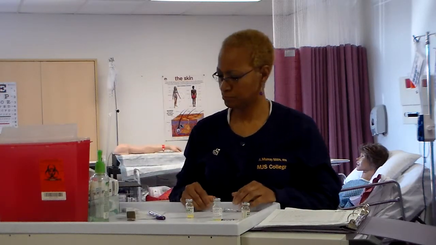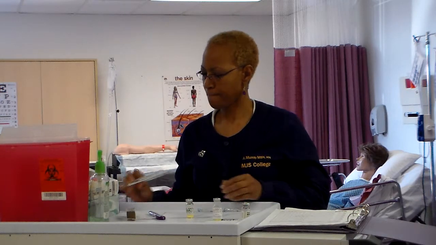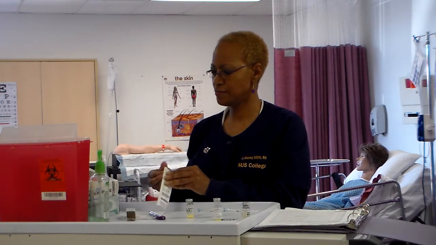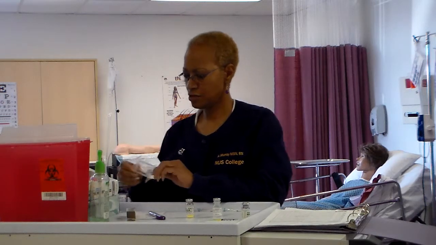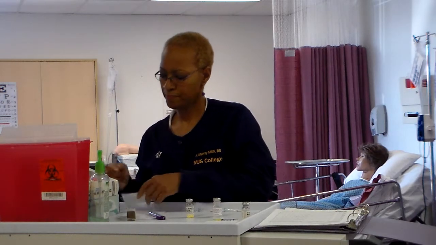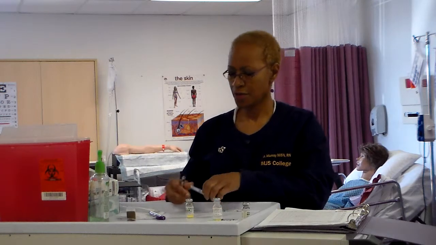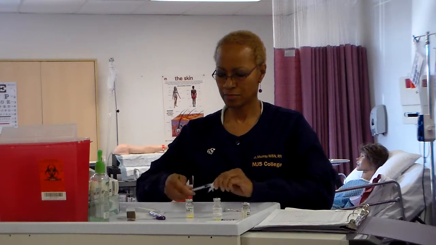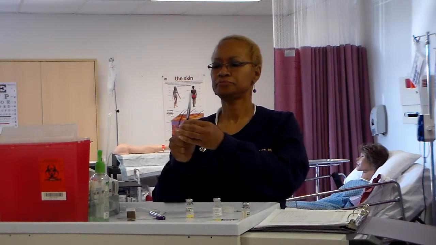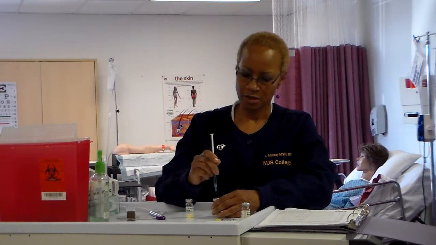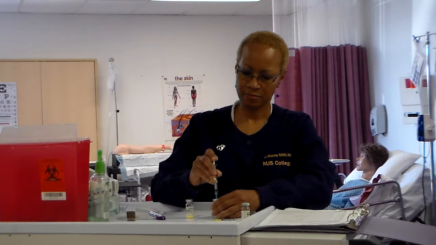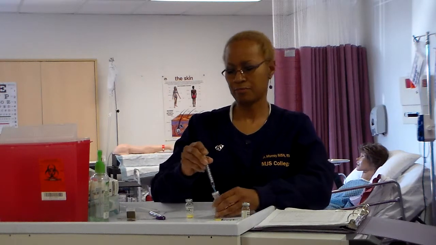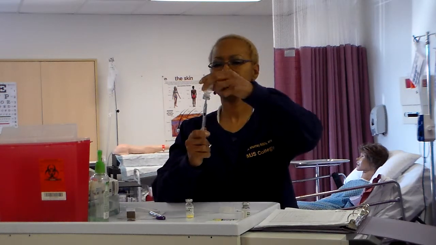Draw up diluent into syringe following steps 2 through 8. Okay, so we're going to do the same thing that we did with the other medication. Little tiny needle. Insert tip of needle through center of rubber seal of vial of powdered medication. And not yet.